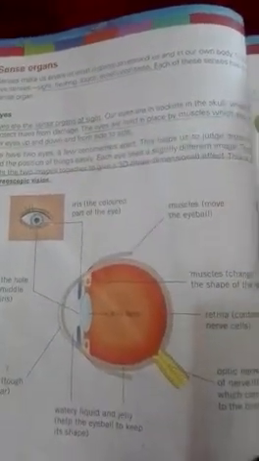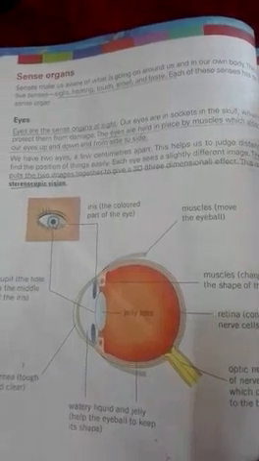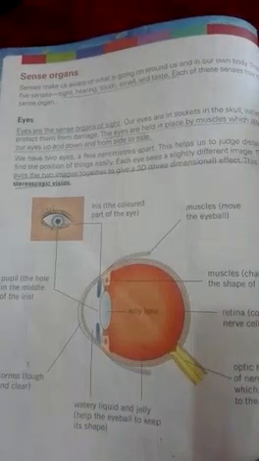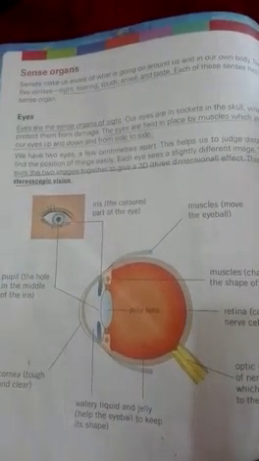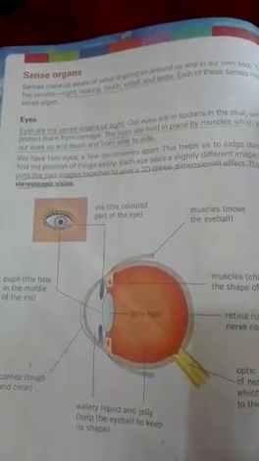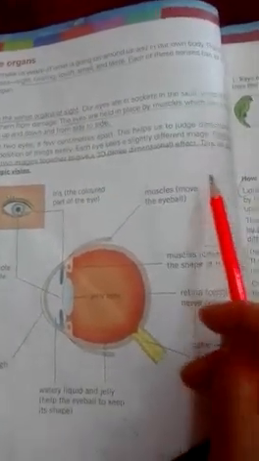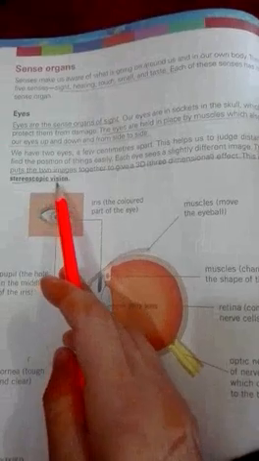Our two eyes see slightly different images. When these two images are interpreted by the brain, the brain gives the image a three-dimensional effect. And this is called stereoscopic vision.